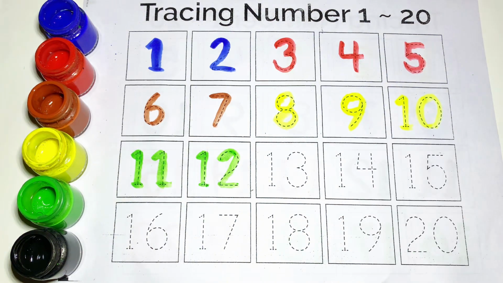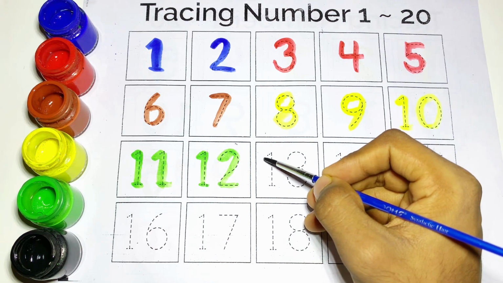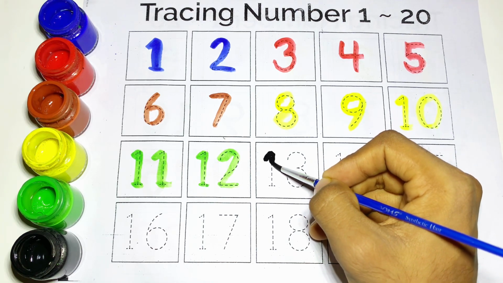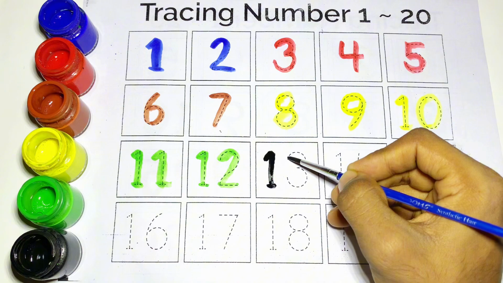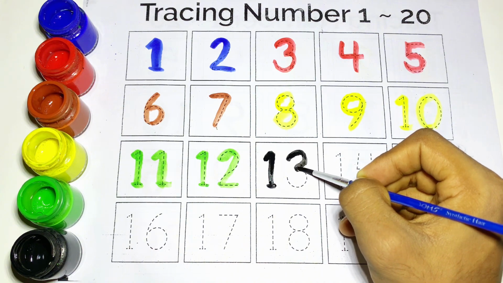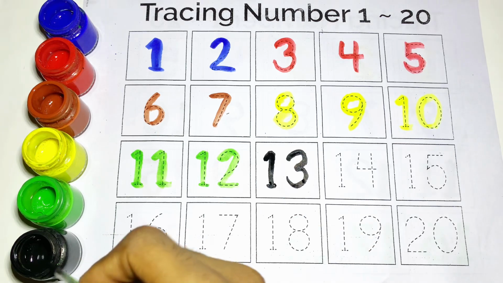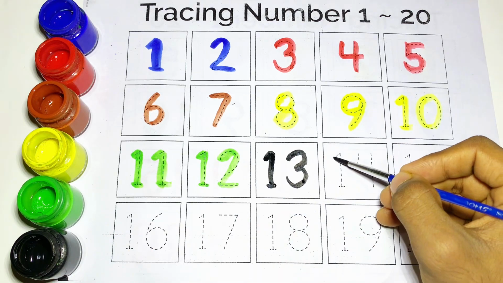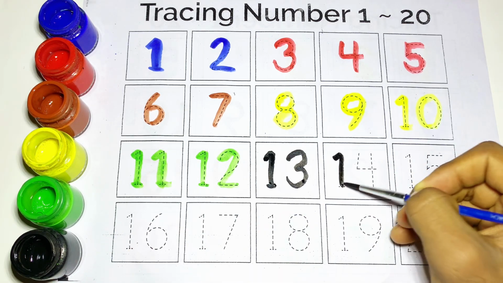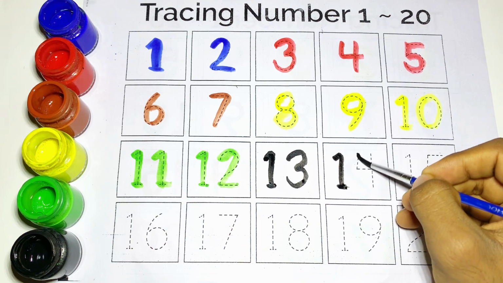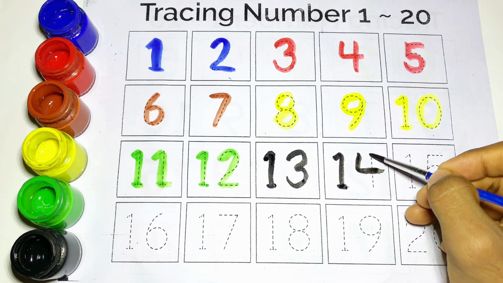Kids, now you draw 13. The number 13, and use black color. Kids, again use black color and draw 14. The number 14.